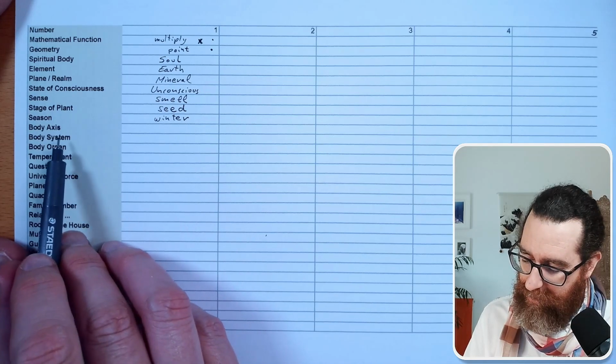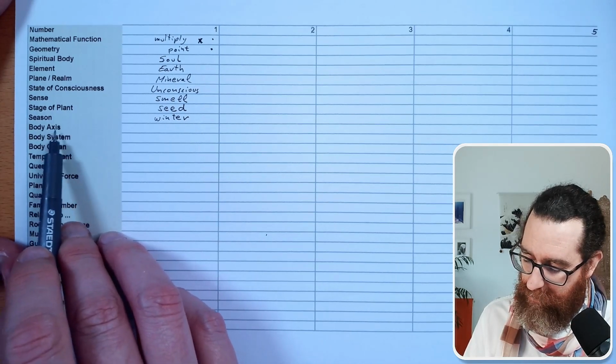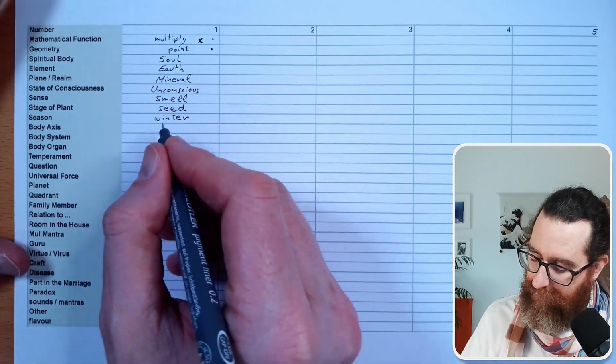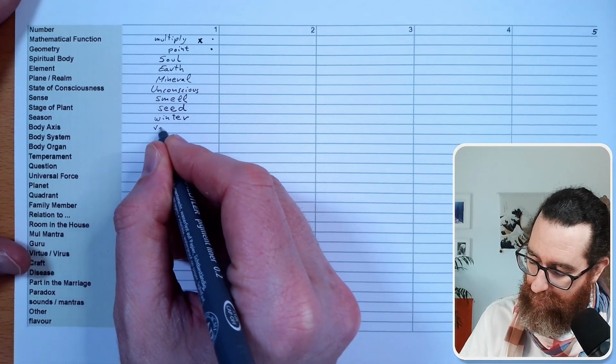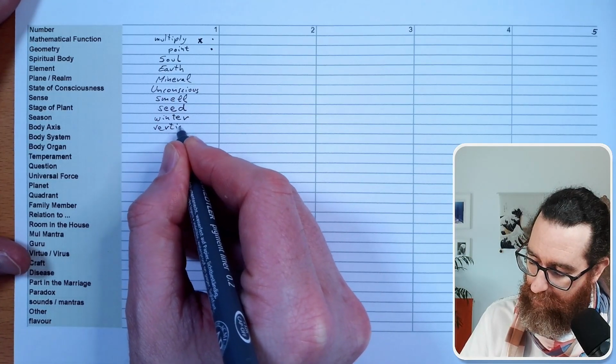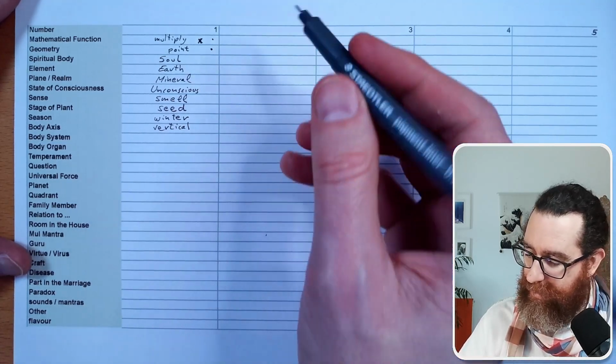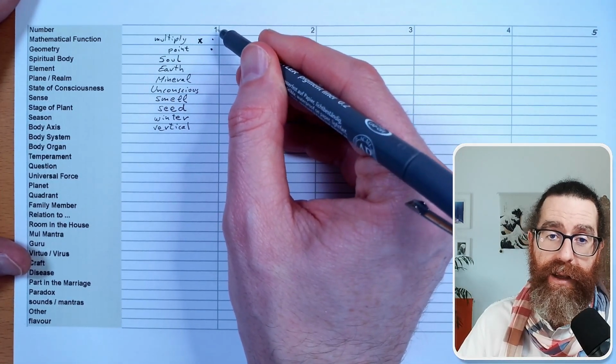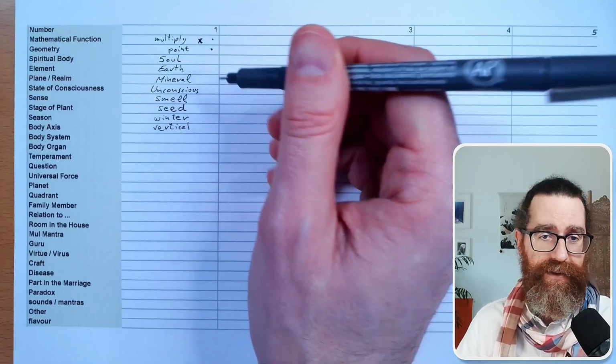All right, body axis. We could just say axis, actually. This is the vertical axis. We can see it in the shape of the number 1 and number 9. This is this vertical line. Yeah, it's like this. This is the axis, vertically.